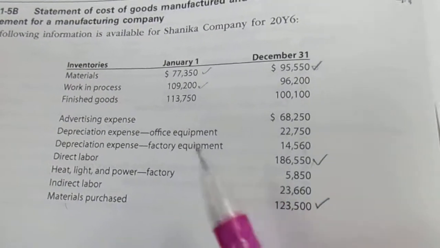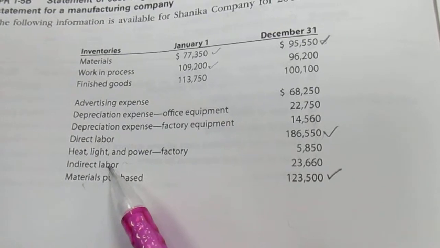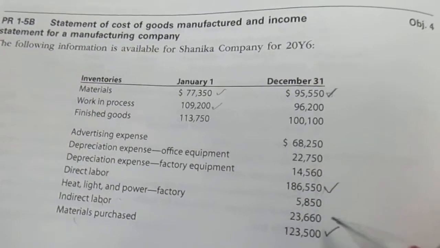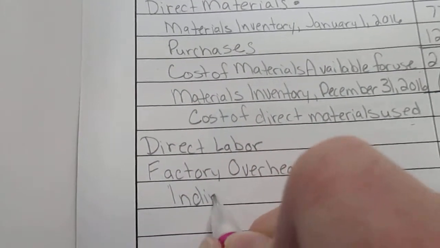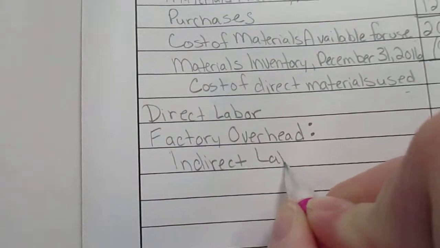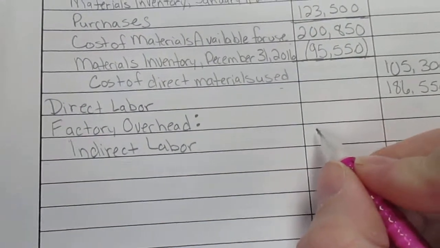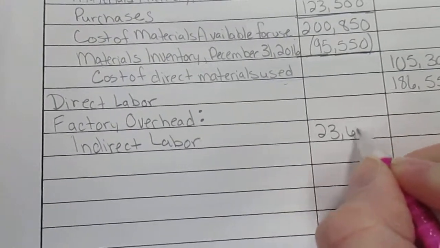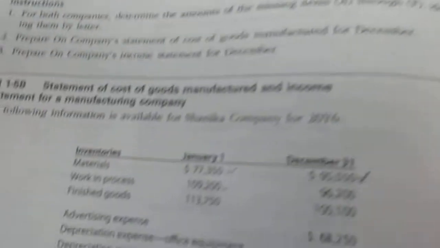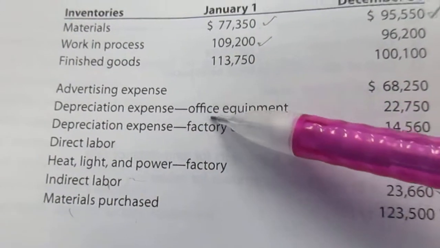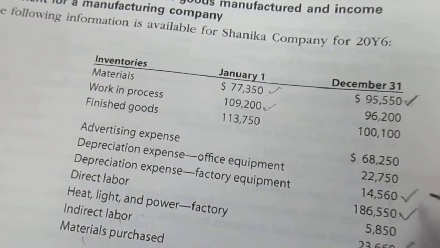The first one we're going to list, however, before we go through and look for the factory, is indirect labor. That's the first one we're going to list. So indirect labor is $23,660. So we're going to indent this: indirect labor. And again, we're going to start in this first column because we're going to have some things we need to add to it. And we said that was 23,660. So now we're going to go through our list and find the things that have to do with our factory. The first one we come across is depreciation expense, factory equipment, and that one was 14,560.